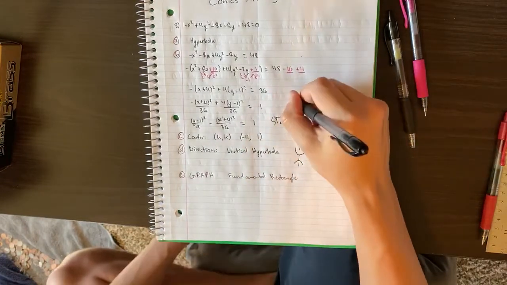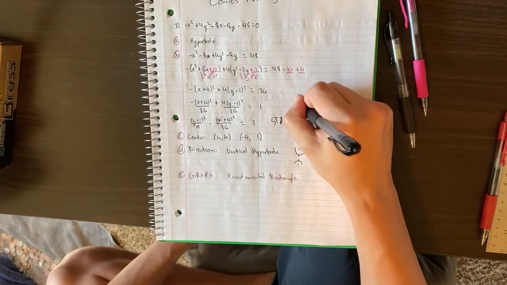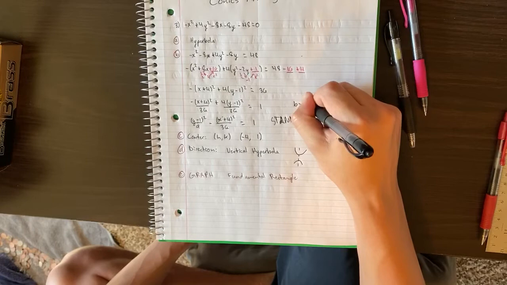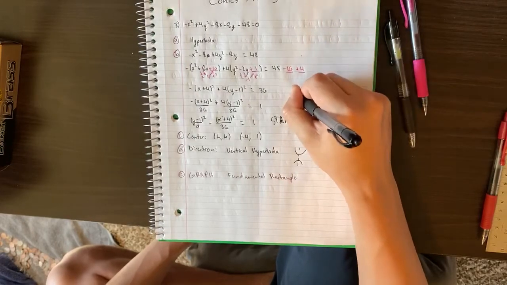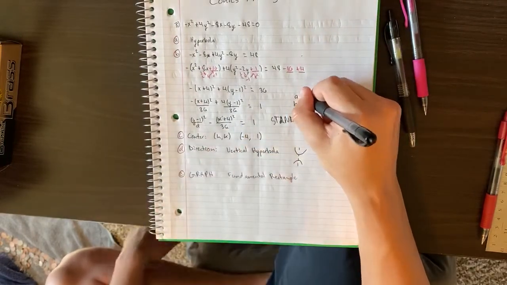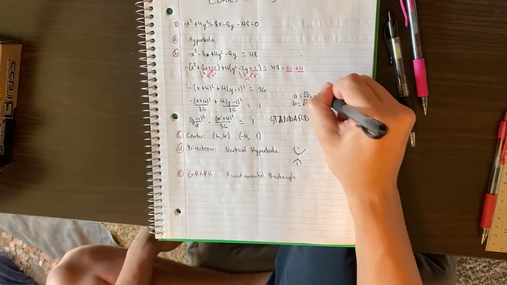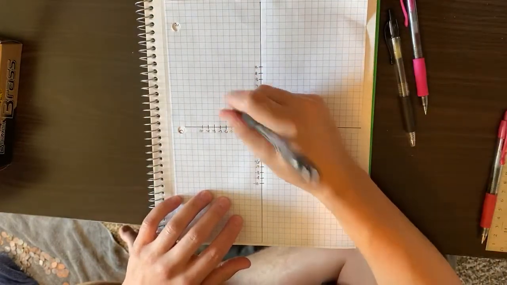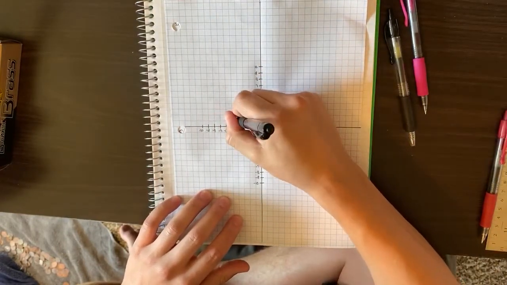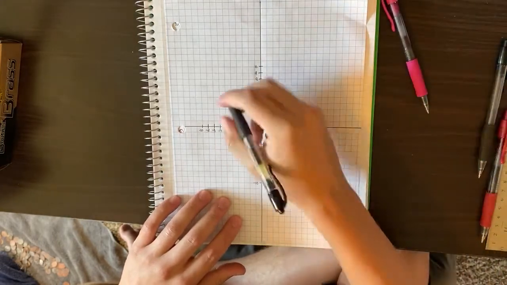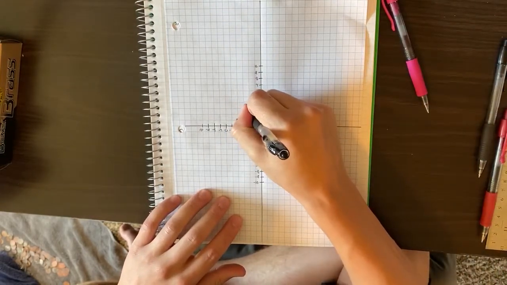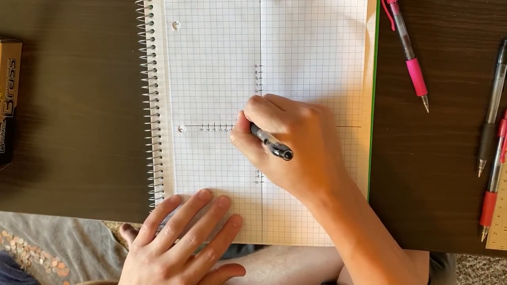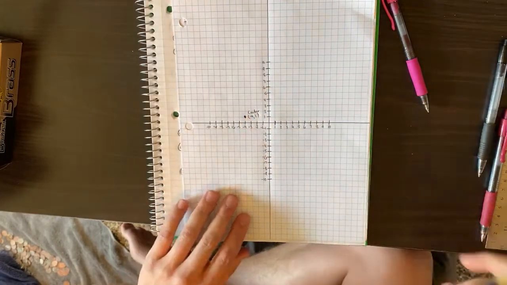So b equals root 9 equals 3 and a equals root 36 equals 6. Okay, we're going to graph our center. Put our center, negative 4, negative 1.